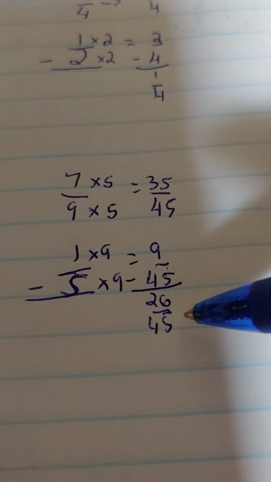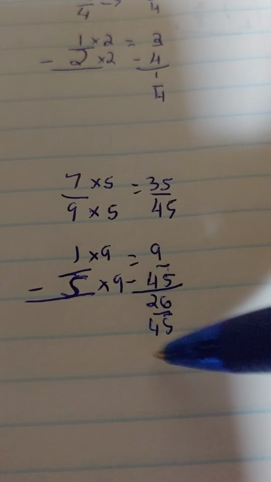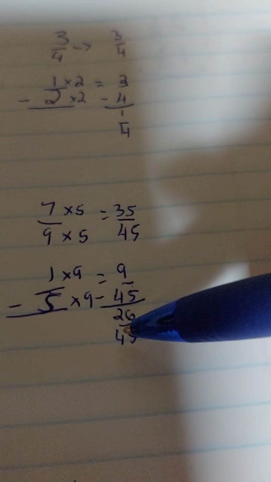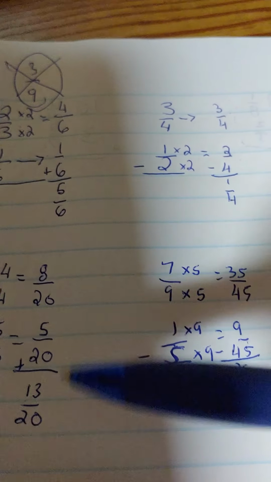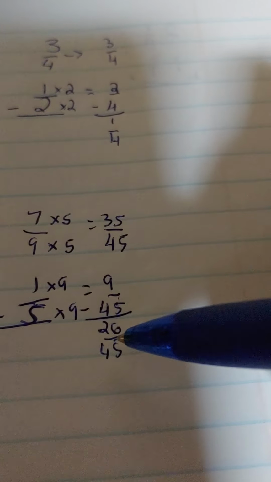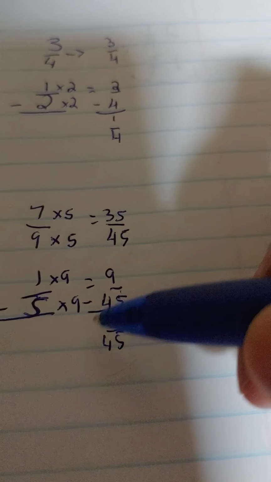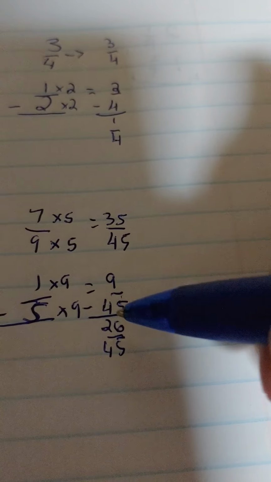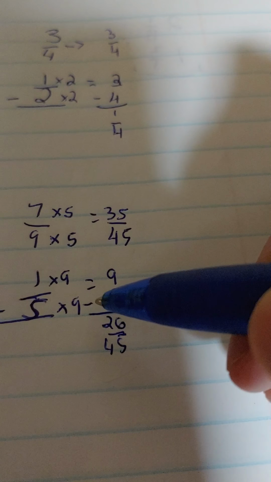More often than not, if you get numbers this big, they will be able to be reduced. You notice many of my other problems here, the numbers were a little bit smaller, easier to work with. But in some cases, you may get numbers that are a little bit larger, so don't panic. It happens. It's just not common.